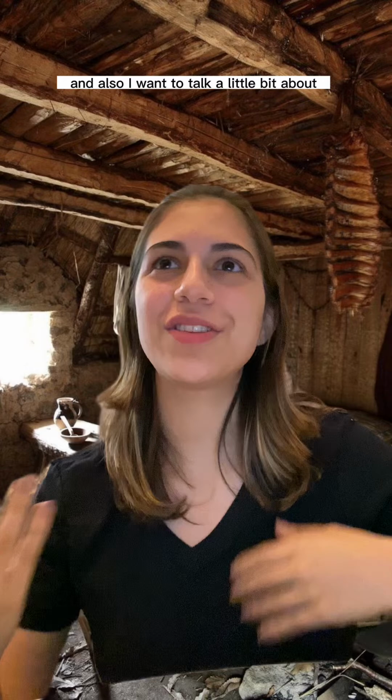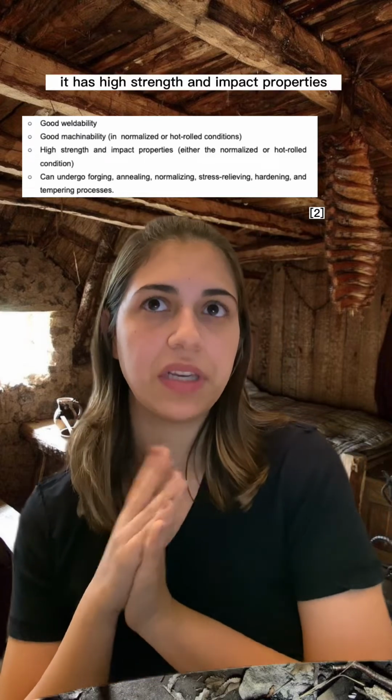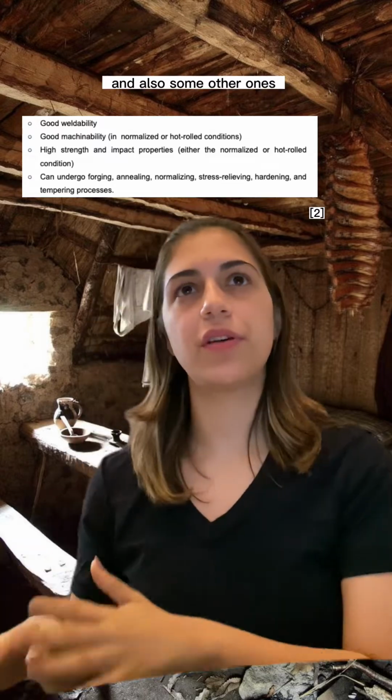And also, I want to talk a little bit about some characteristics. It has good weldability, good machinability, it has high strength and impact properties, and also some other ones that... let's get started.